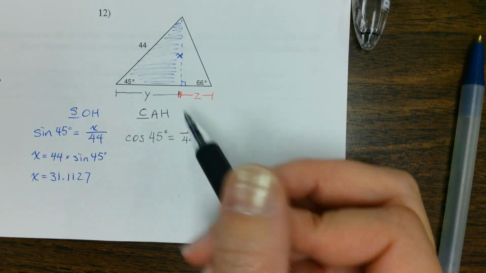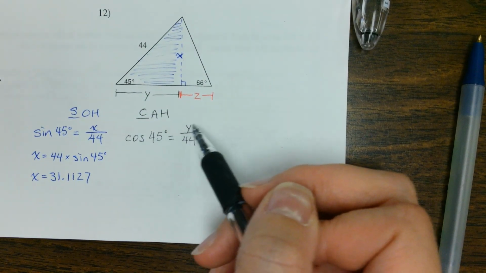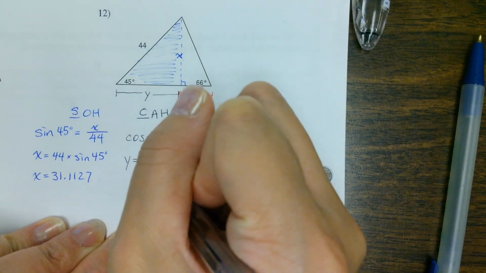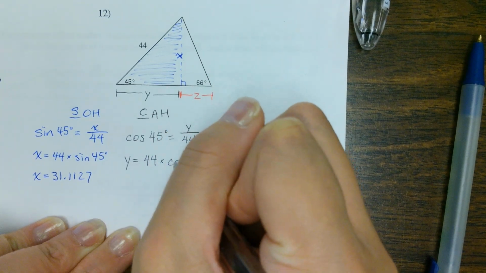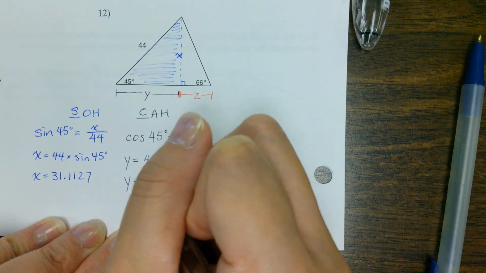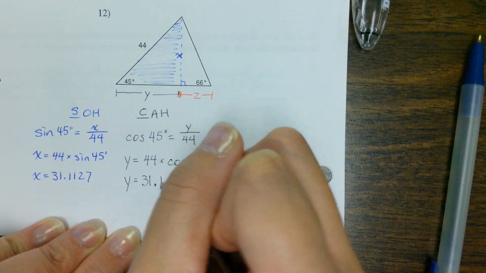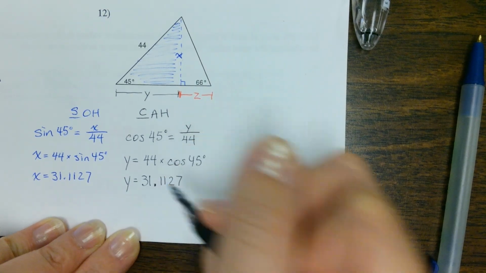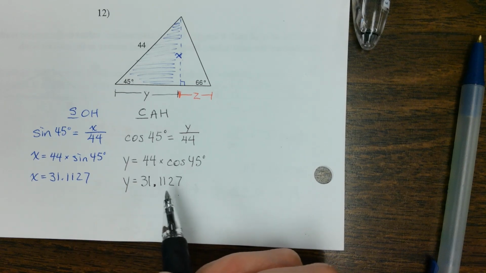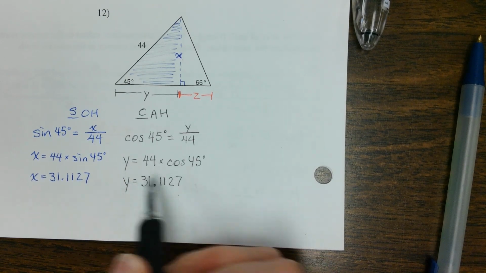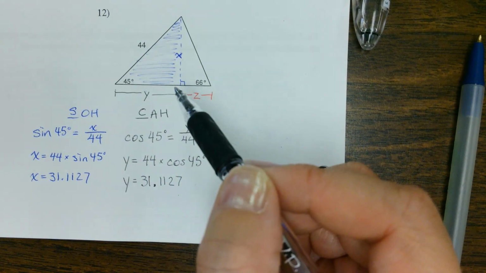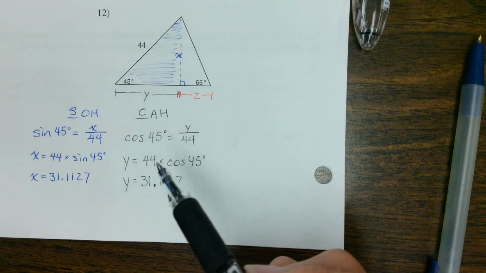Okay. Again, my variable is on the top, so I'm just multiplying these two. So y equals 44 times cosine 45. And what are the odds? I get the exact same number. Is it coincidence that I get the exact same decimal number? All right. So it's not a coincidence. It's because this is a 45-degree right triangle. It's a special triangle. When you do cosine and sine, you actually get the same answer.